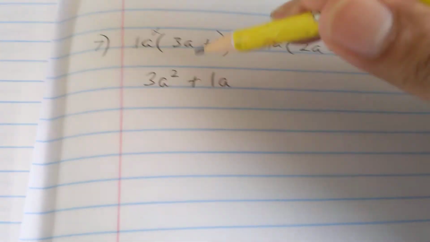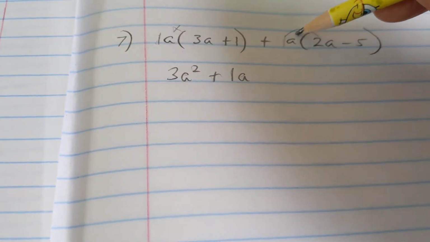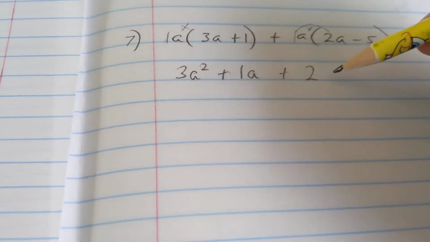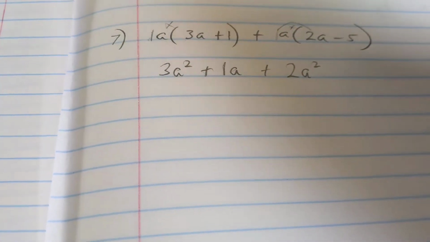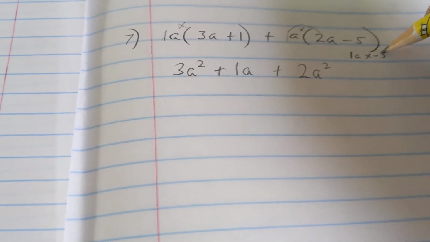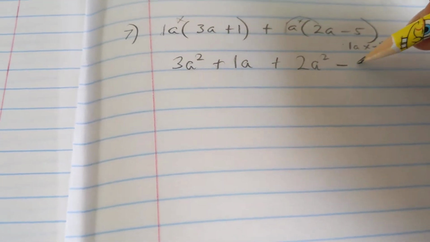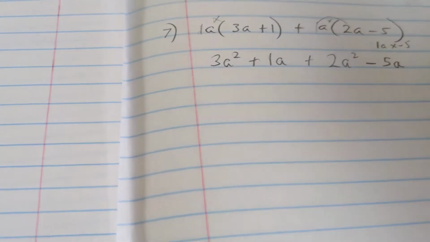Same thing here now. Finish that first bracket, by the way. 1a by 2a, 1 times 2, because brackets mean multiply, so 1 times 2 is 2, a times a is a squared. 1a times minus 5, so again, if I want to write that back, that's what it means. A positive number and a negative number will always give a negative number. 1 times 5 is 5, a has nobody to multiply with, so that's it.